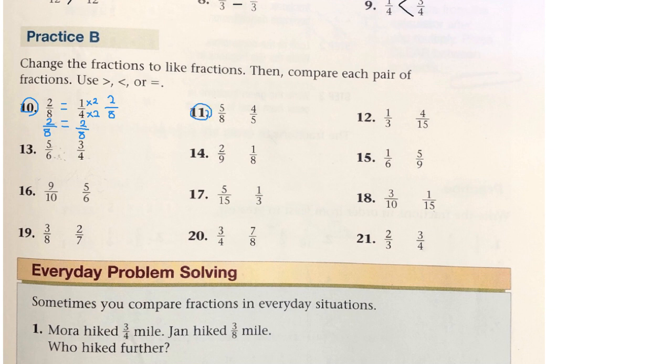For number 11, we have 8 and 5. So we could do 40. I believe we've got 8, 16, 24, 32. So the first multiple of 8 that gives us a number that ends in 0 or 5 is 40. And any number that ends with 0 or 5 is a multiple of 5. So we have to turn both of these into fractions with denominators of 40.